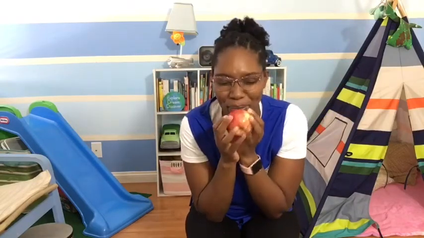Farmer Brown had 2 green apples hanging on a tree. Then he plucked one apple and so yummy. How many apples are left? 1 hanging on a tree.